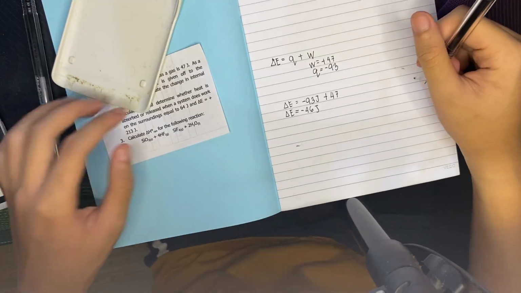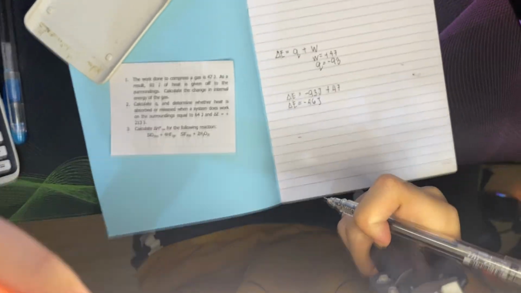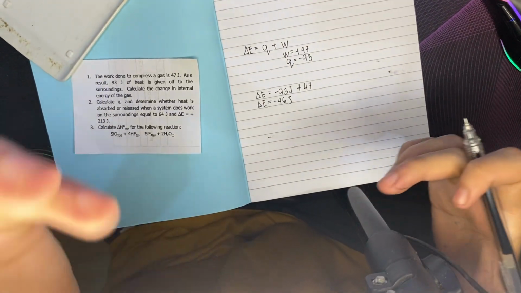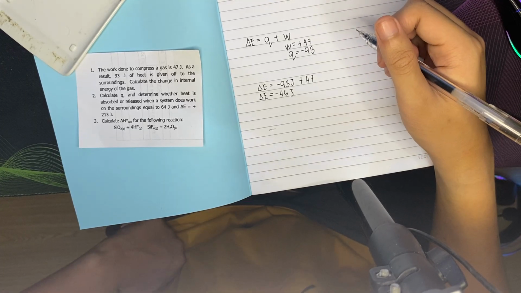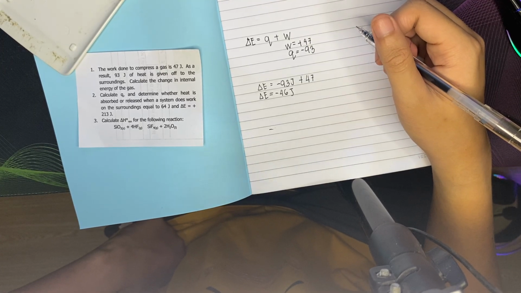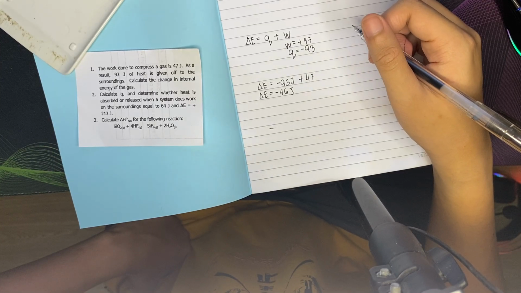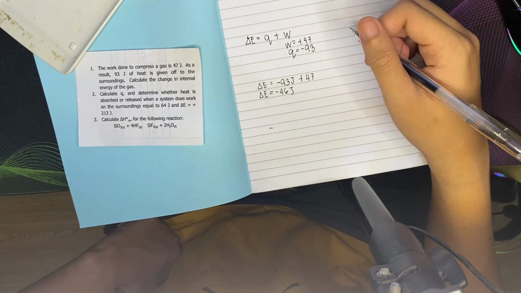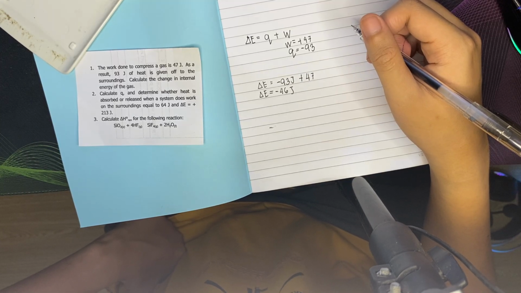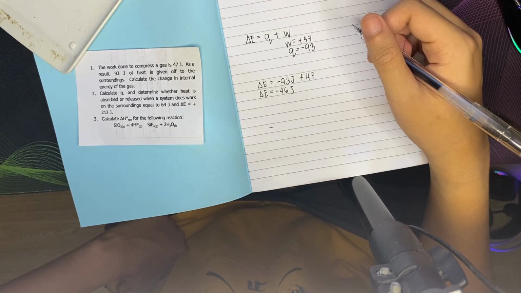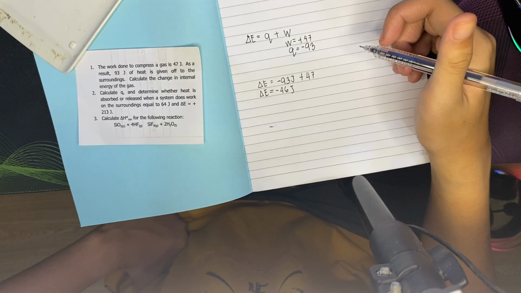Now if you're asked whether this reaction is exothermic or endothermic, when your final answer is negative, it is exothermic, meaning that the heat is being released. If you got a positive final answer, that means the system absorbs work, or the system received the work or the heat.